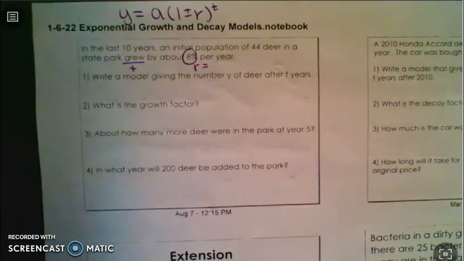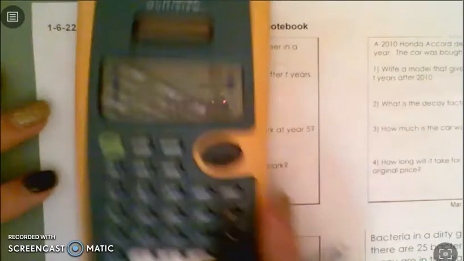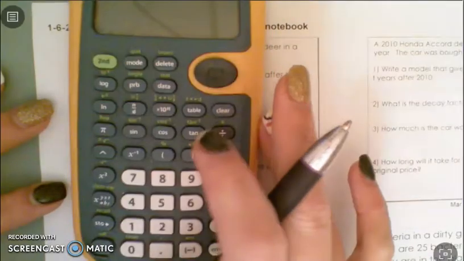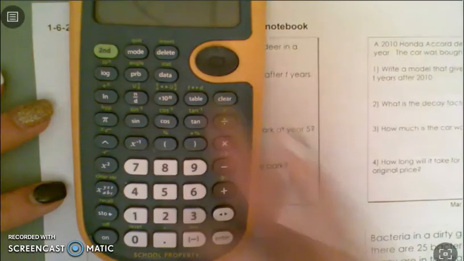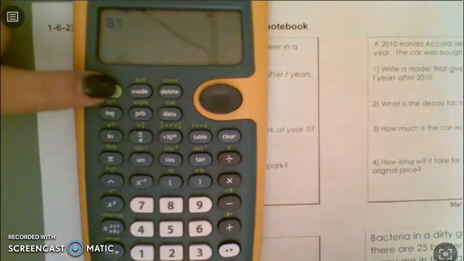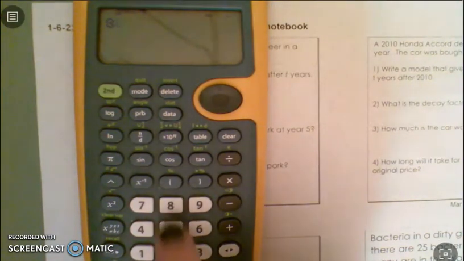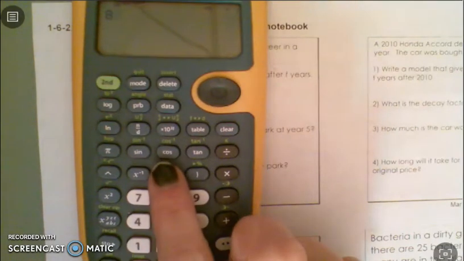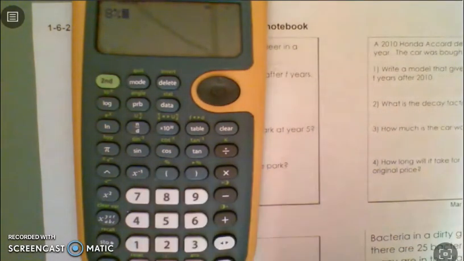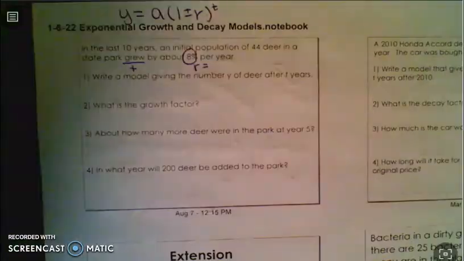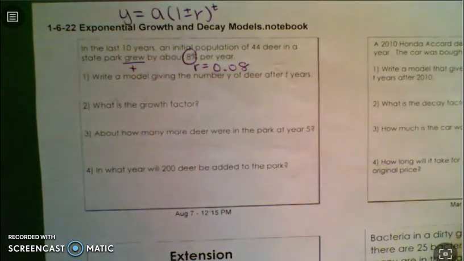If you're not sure how to do that, you can use your calculator. You're going to press 8 because it's 8%, and then you need to press the second button because we're getting to this right here. So 8, second, and then we're using the parenthesis above the 8 because above that parenthesis is the percent button. So 8% and then press enter is 0.08. You can also take 8 and divide it by 100 because percent means per 100.